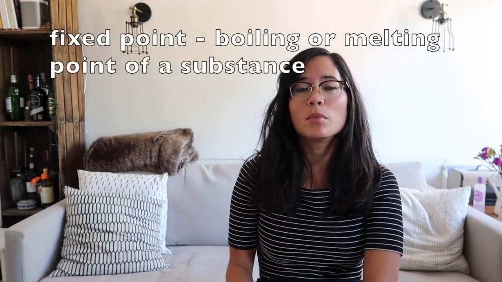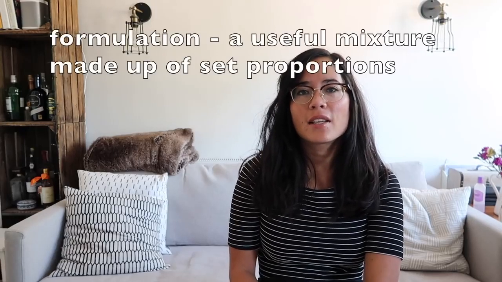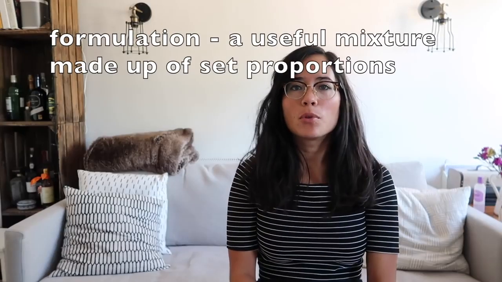I want you to know the definition of a fixed point. So that is the boiling or melting point of a specific element or compound. Now we need to define formulation. So remember that is a useful mixture made up of set proportions.